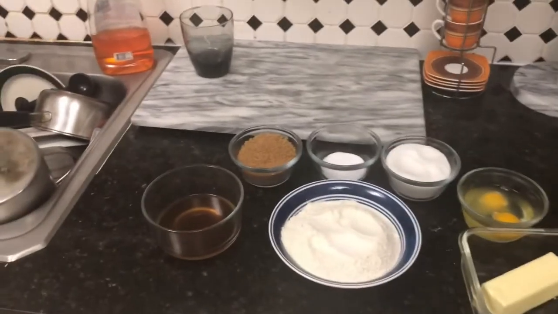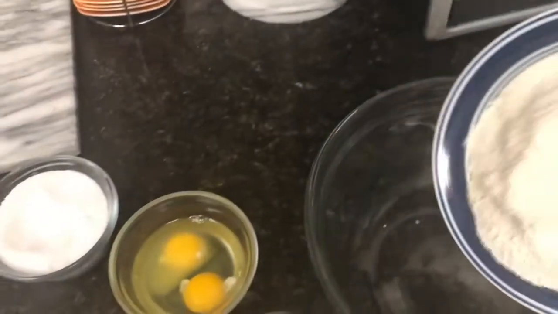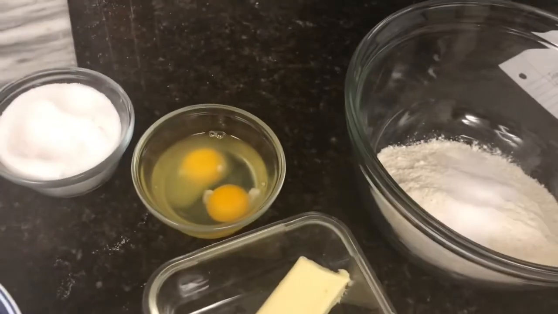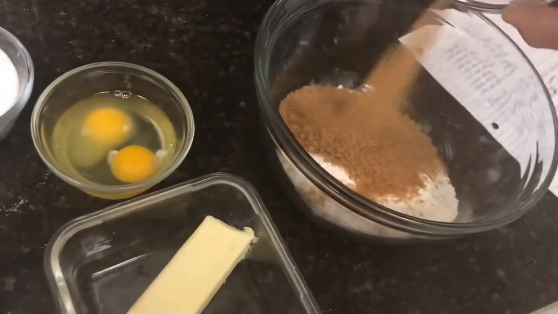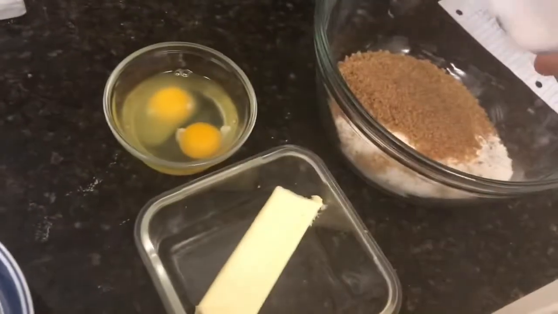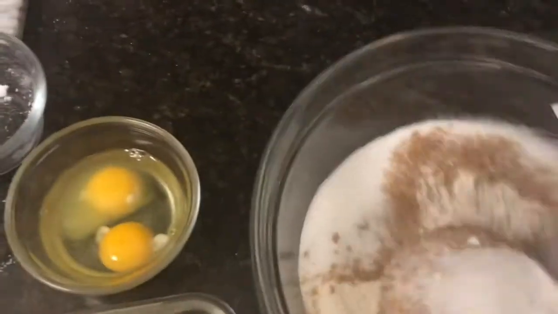Now I'm going to do the baking part of the video. I'm going to add the flour, the baking soda and the salt, the brown sugar, and the sugar. I'm going to mix it up.